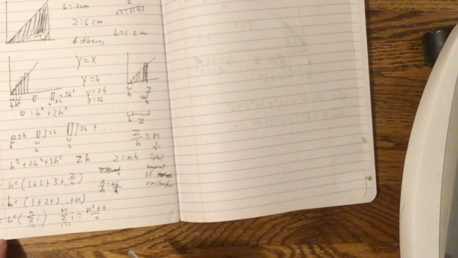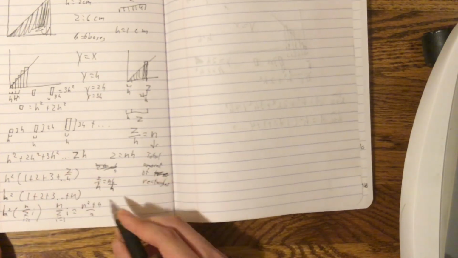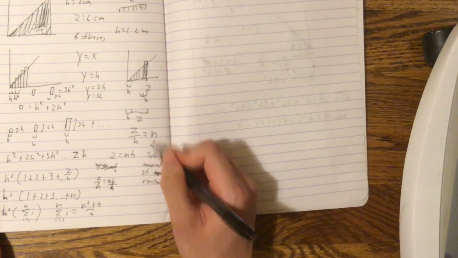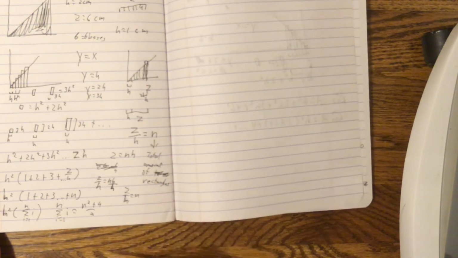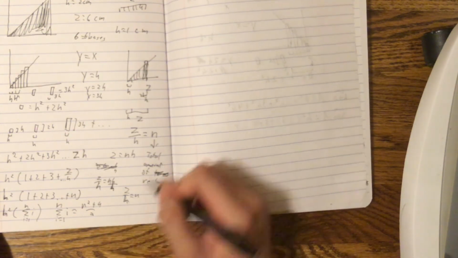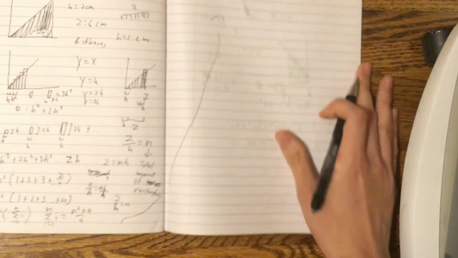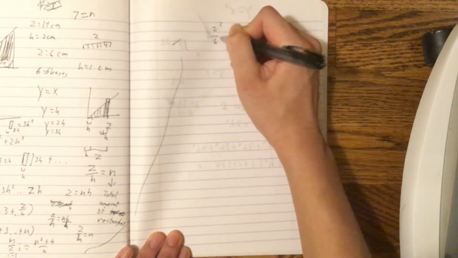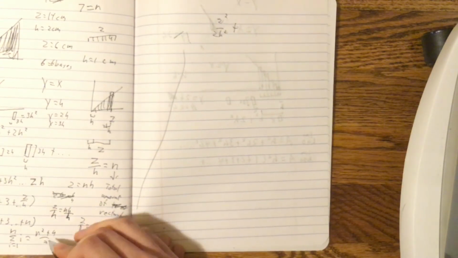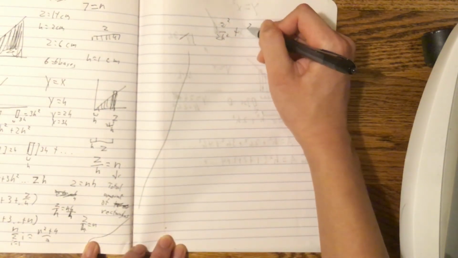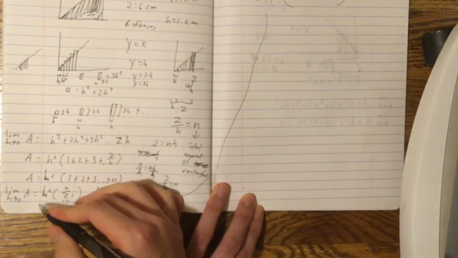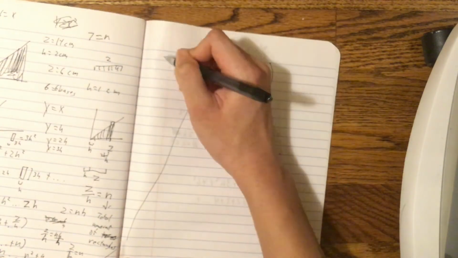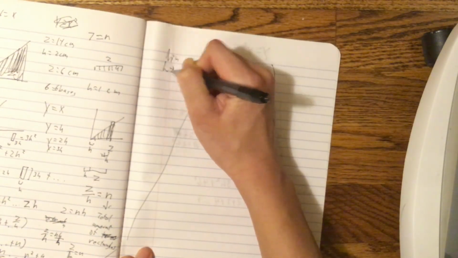Now let's convert n back to z over h. So here's what we're going to do. I'm going to separate these two fractions here because it's easier for me to show you, times this h squared right here, as the limit as h approaches 0.